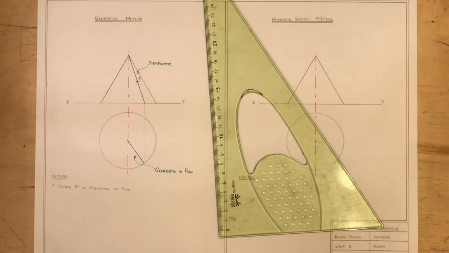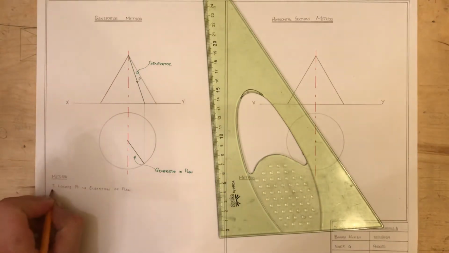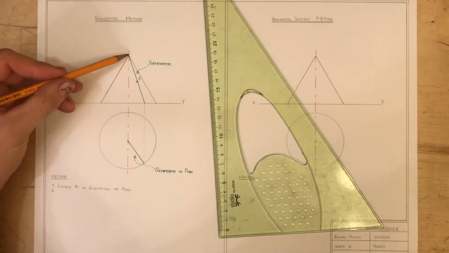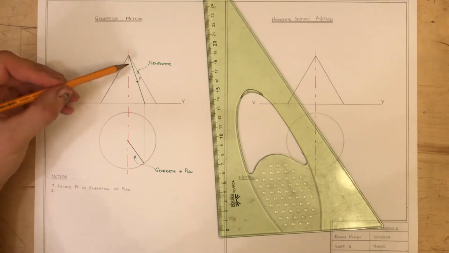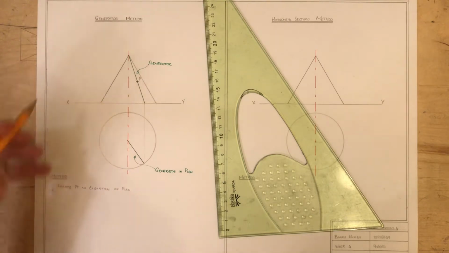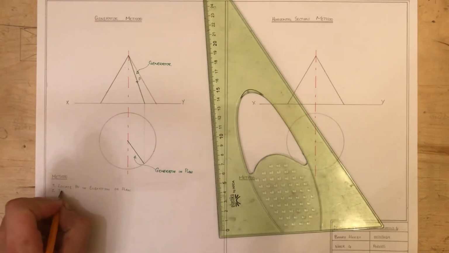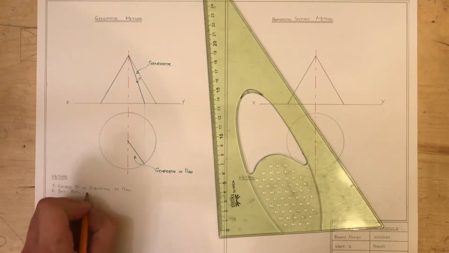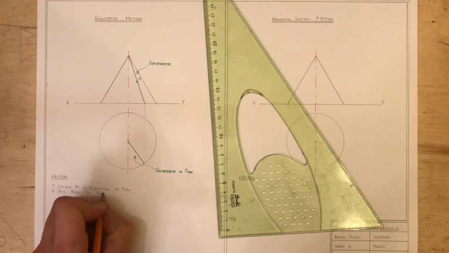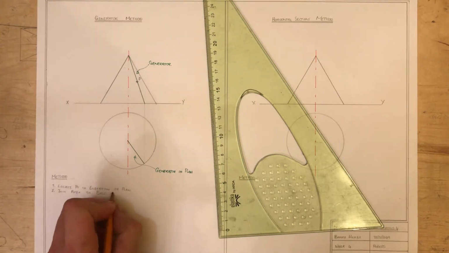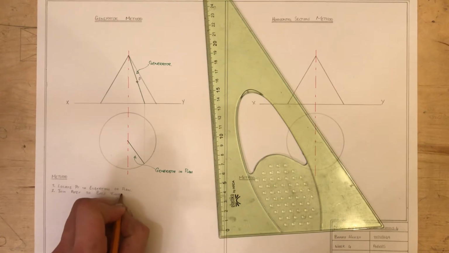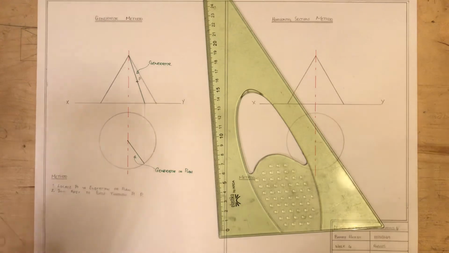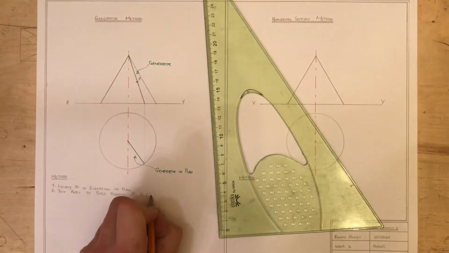So what are the next steps we did after we located our point? We joined our apex to the base through our point P, and I'm going to call this our generator.